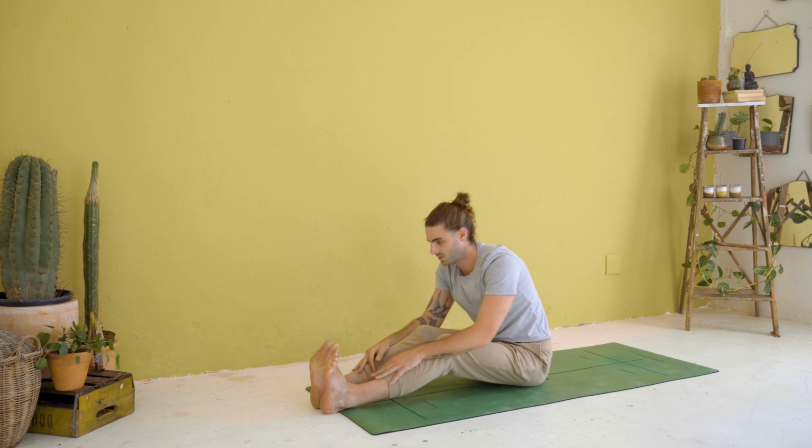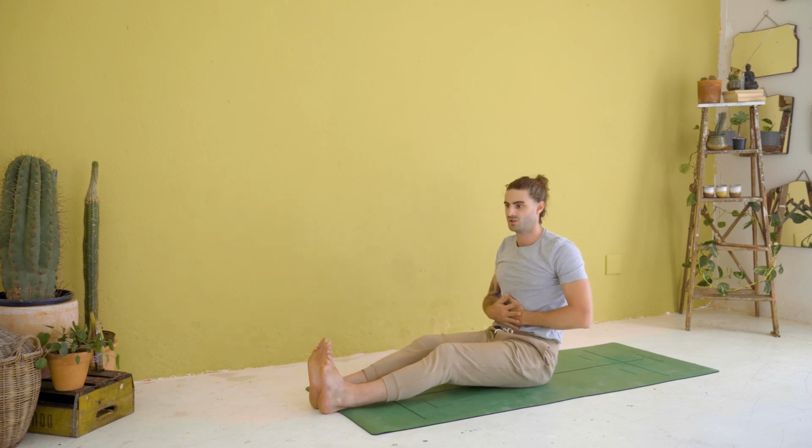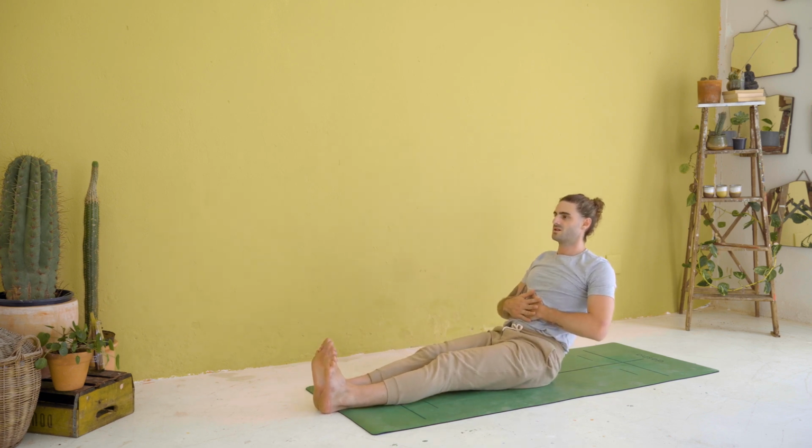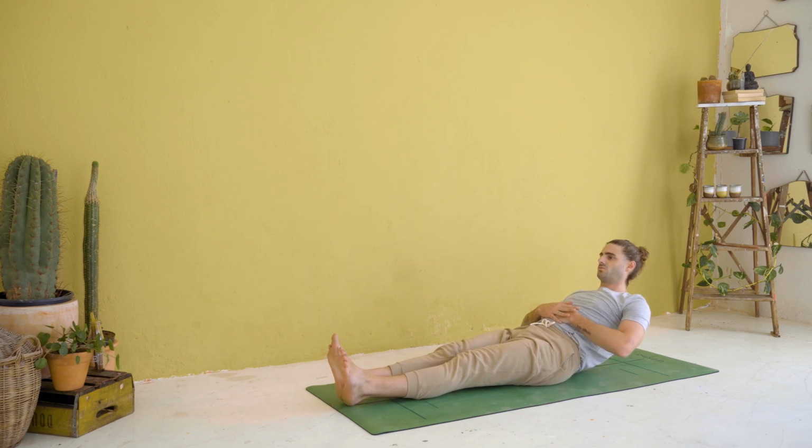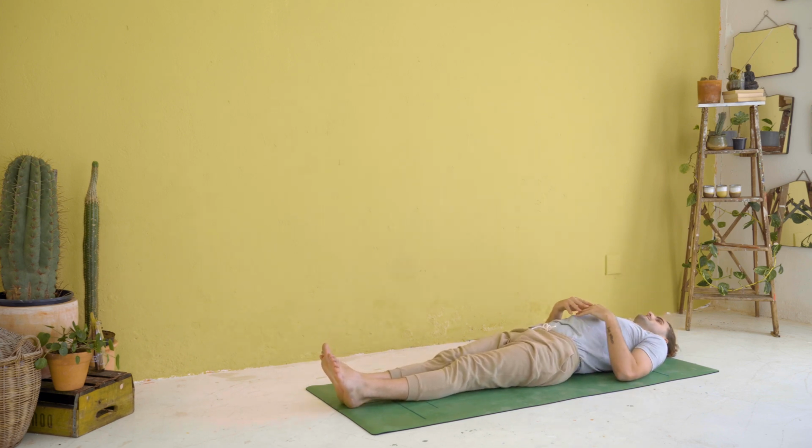Inhale to release, to roll up. And with control and using your core, see if you can lower yourself down. Nice and slow. Well done.